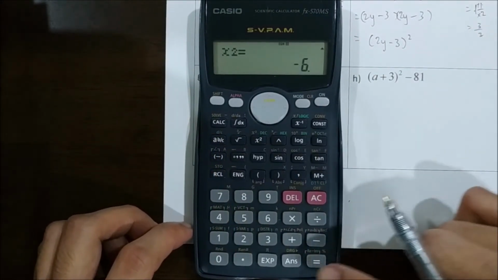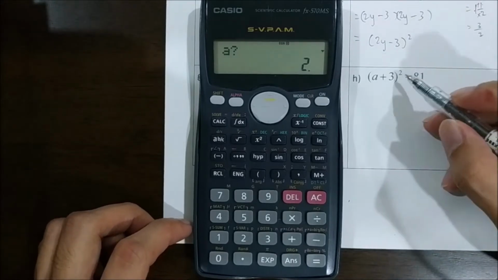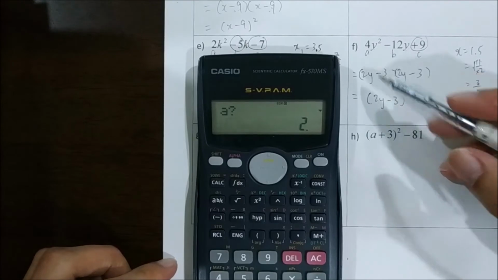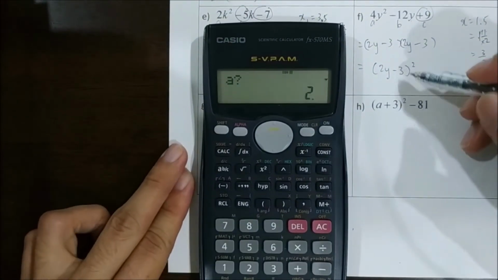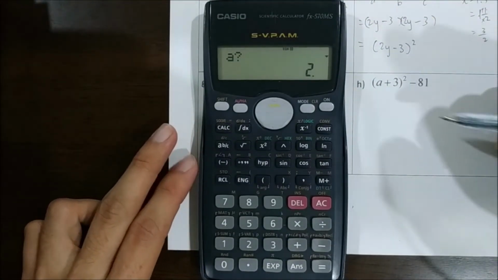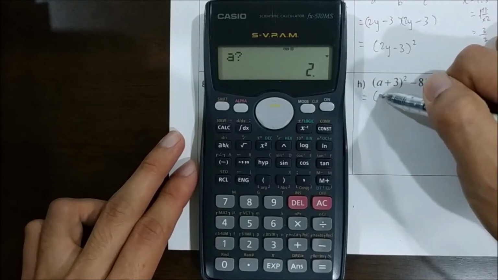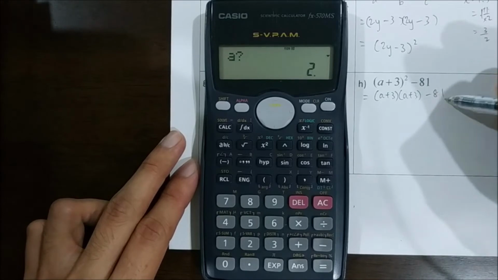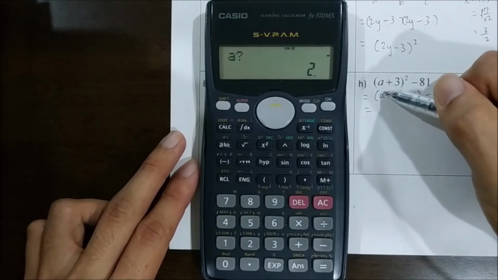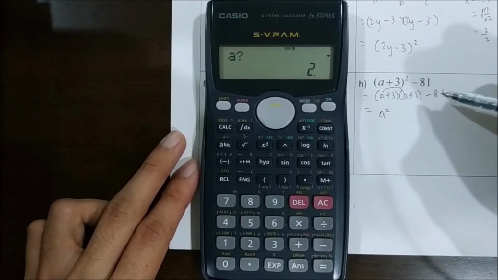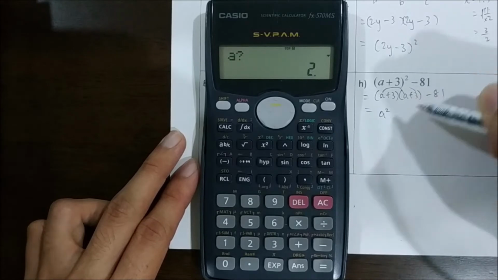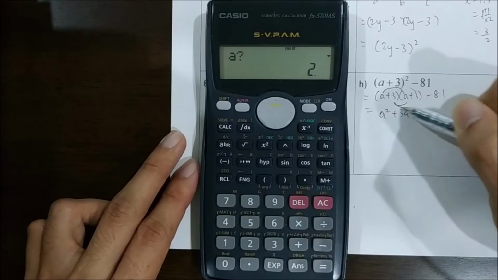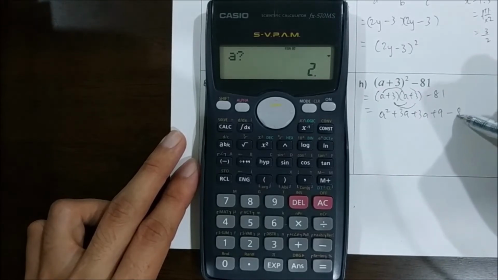Reset. Now, this form is different from the previous one. So what you can do is, you can expand this first. So we try to expand this first. So this is (a + 3)(a + 3) minus 81. A times a, you get a squared. A plus a times 3, you get 3a. 3 times a, 3a. 3 times 3, 9 minus 81.